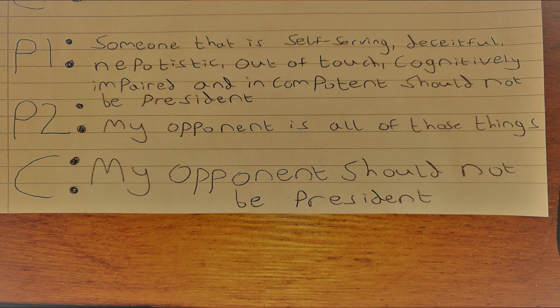Turning to something with a bit more relevance from the world of politics, so we have premise 1, someone that is self-serving, deceitful, nepotistic, out of touch, cognitively impaired, and incompetent should not be president. And of course, I've been very careful to just pick insults that could apply to either side there. Premise 2, my opponent is all of those things. And conclusion, my opponent should not be president.